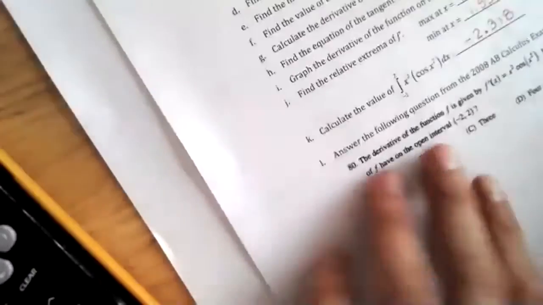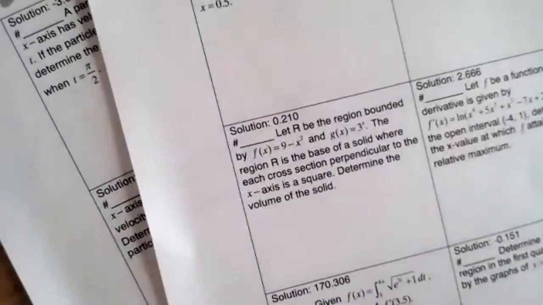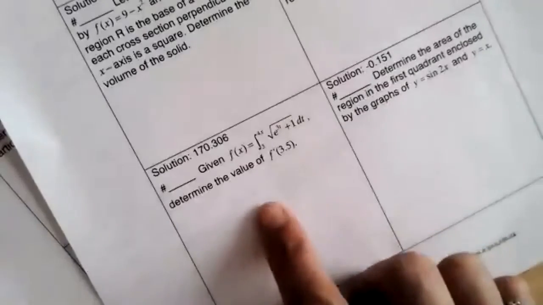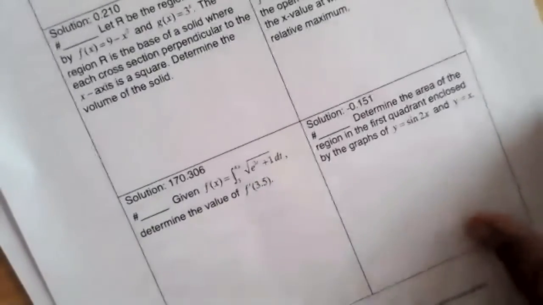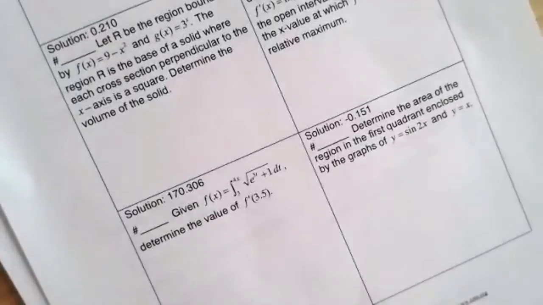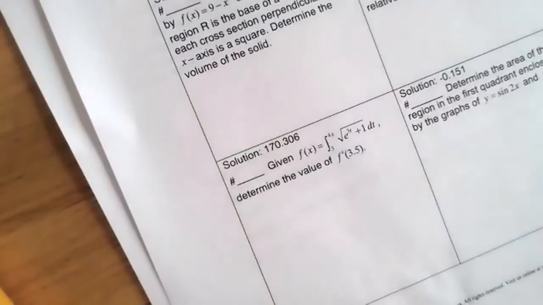Questions for me? Can we look at the one on the circuit that has solution 170.306? Solution 170. So like this one? Yep. Okay. So it says, given the function from blank to blank, determine the value of the derivative. All right, so this is actually a fundamental theorem of calc question.